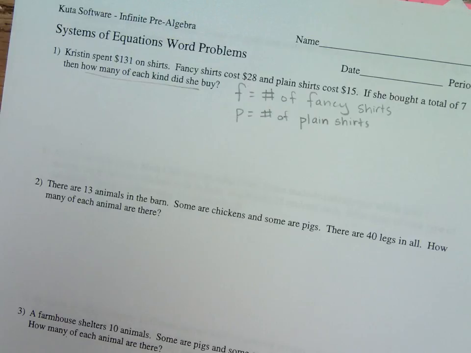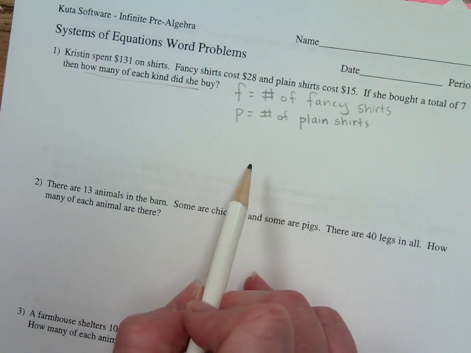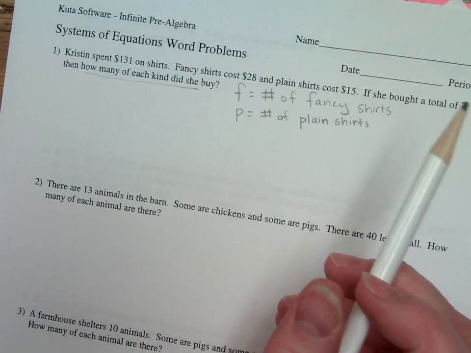So my advice, first thing, define your variables. It's much easier to figure out the answer when you know what you're actually looking for. We're looking for the number of fancy shirts purchased and the number of plain shirts purchased.